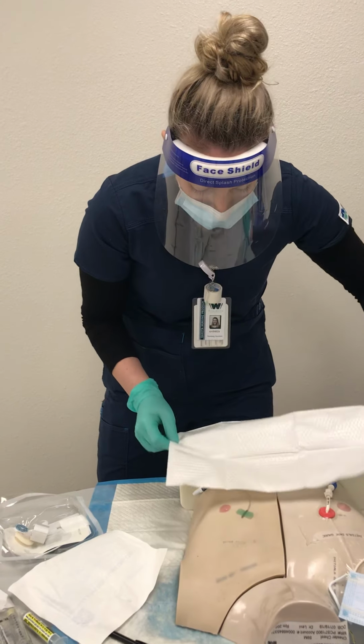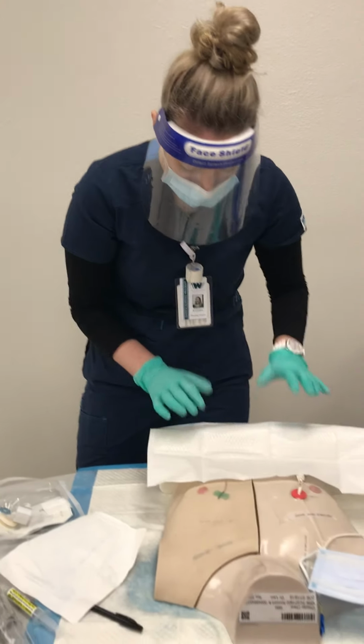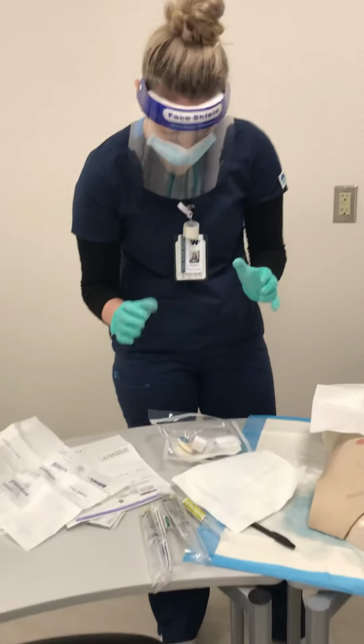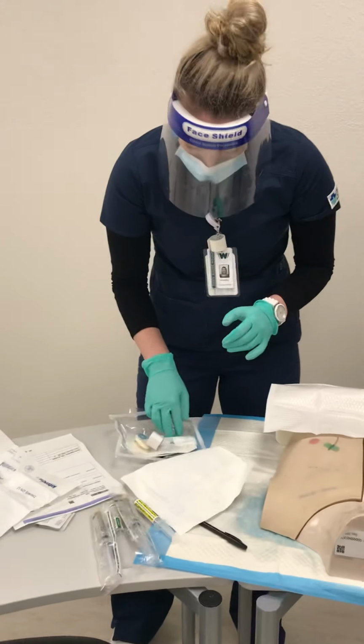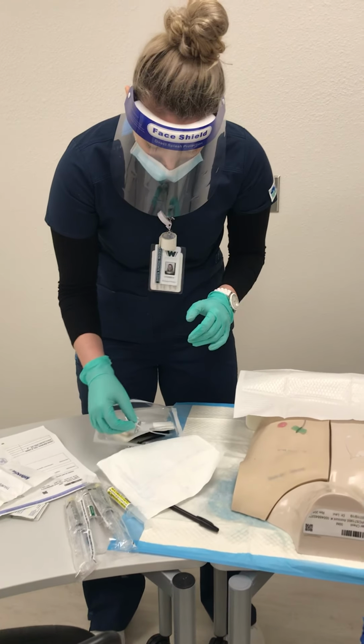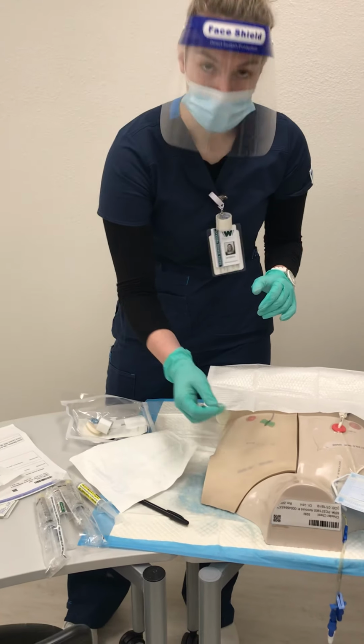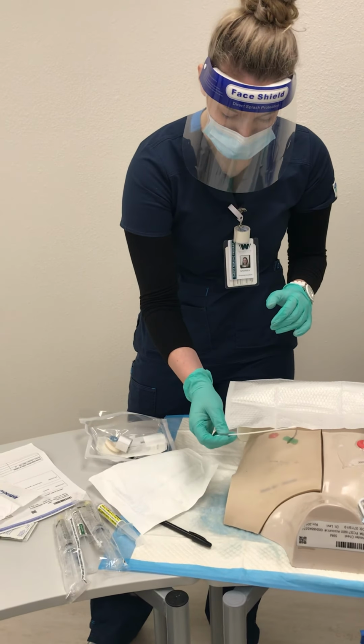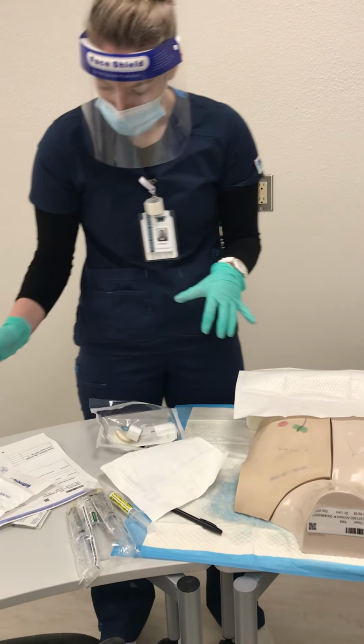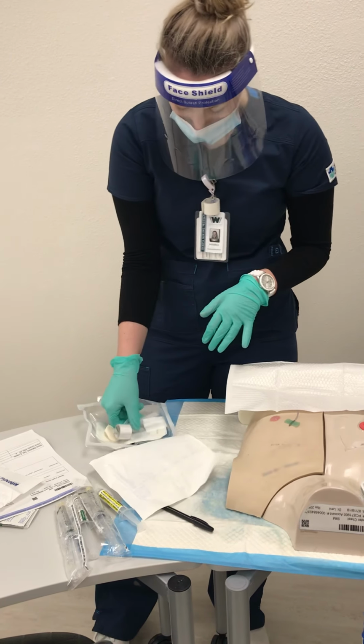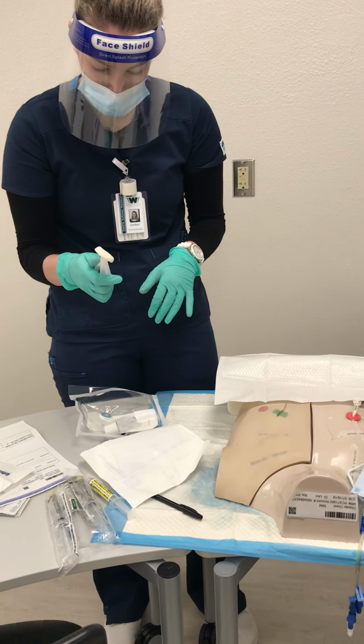And we're just going to put this right over here, making sure to stay sterile and not touching the patient's skin. So then I can grab my Q-tip here as well and get out any gunk that might be around the side of the port. And I can discard of that. And then I'm going to want to clean.